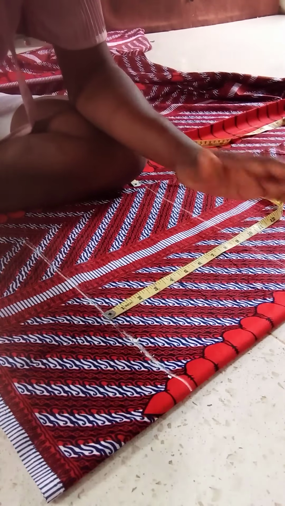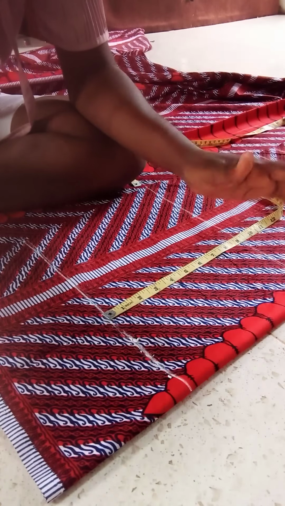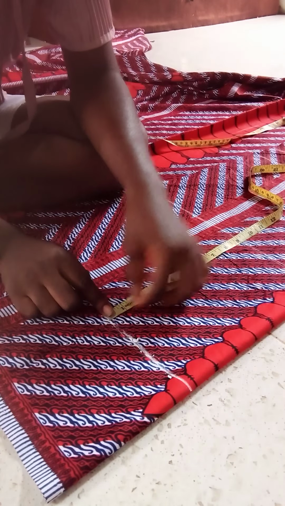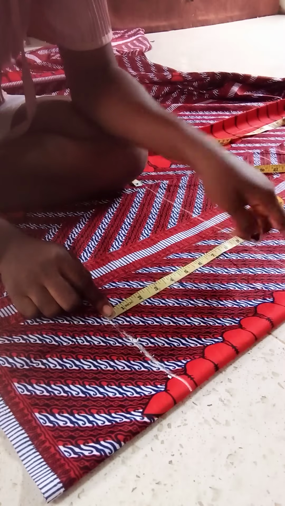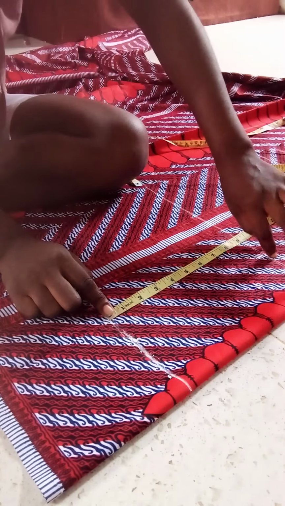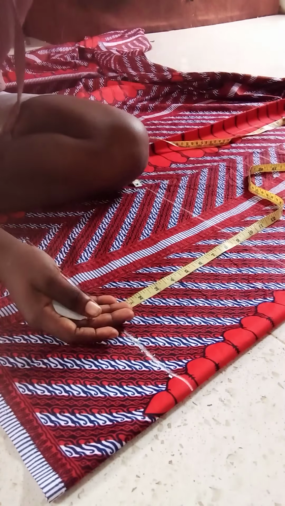I normally use 9, no matter how tall the person is. So from here to here, we have 9 inches, which is the knee line, and from there, if it's a long skirt, you just cut straight down.